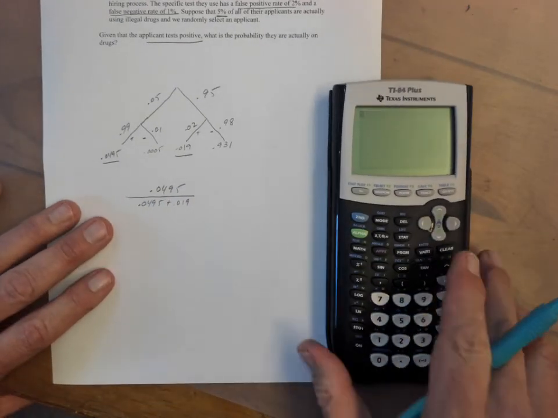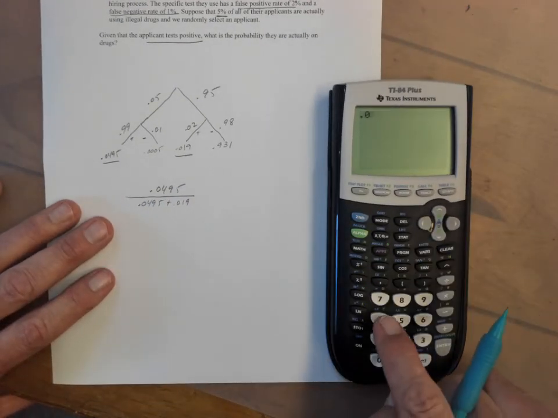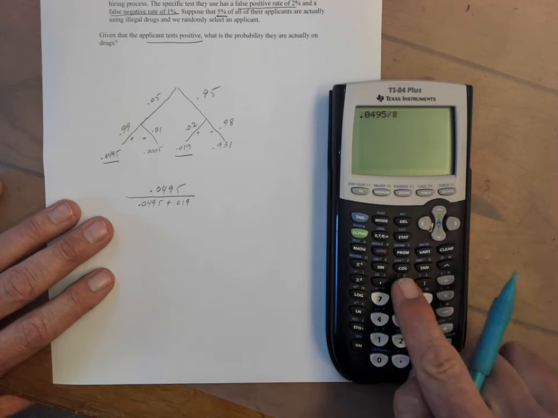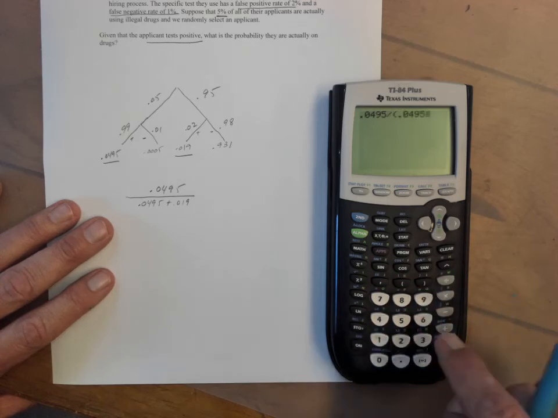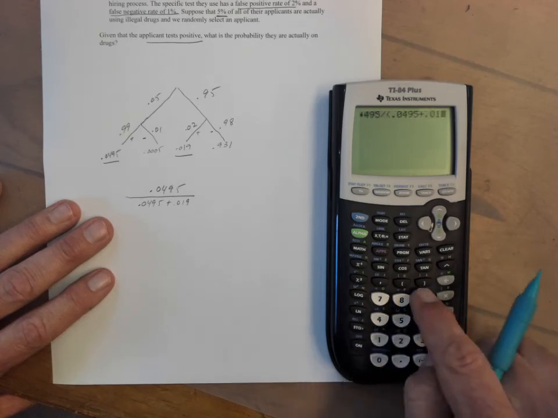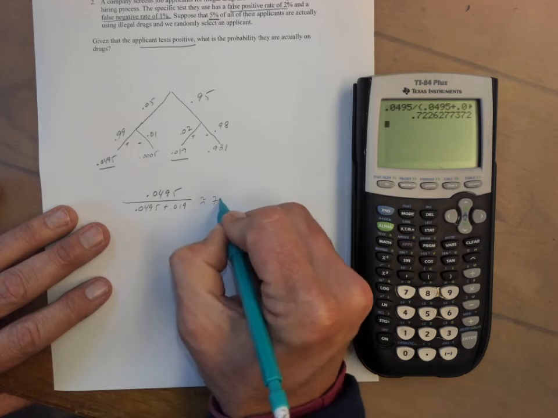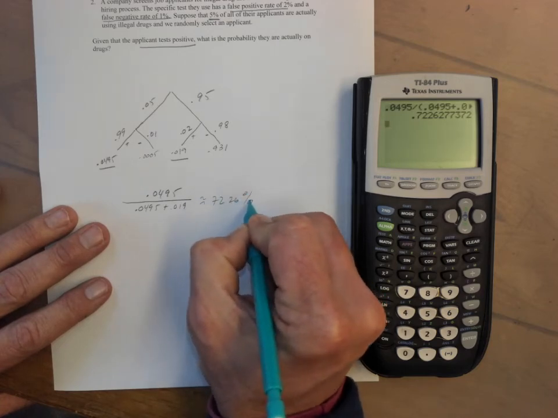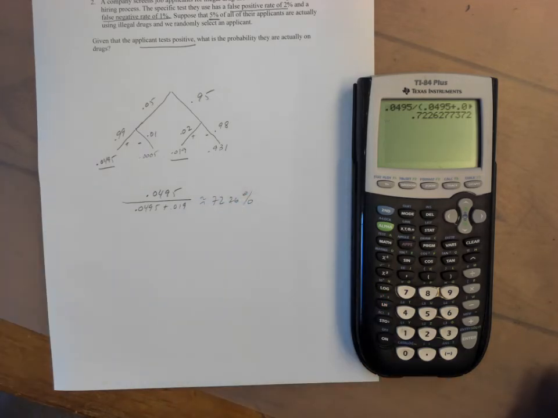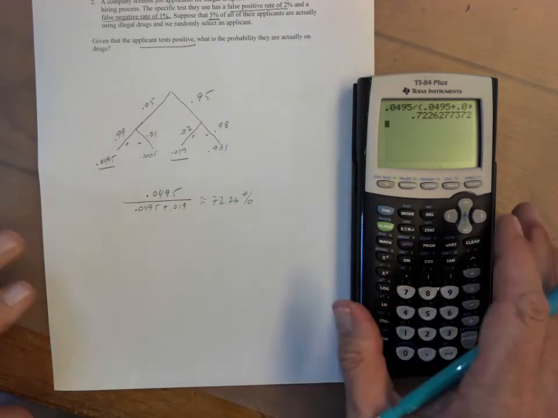And going back to our calculator, 0.0495 divided by 0.0495 plus 0.019. And we end up with about 72.26%. Okay, let's look at this another way.